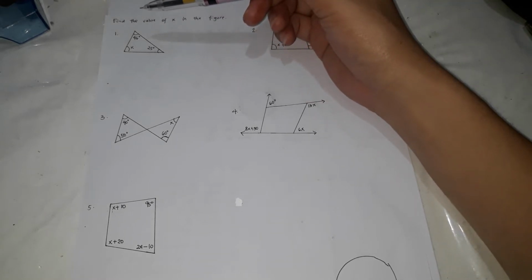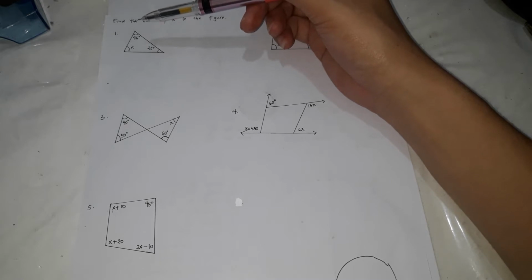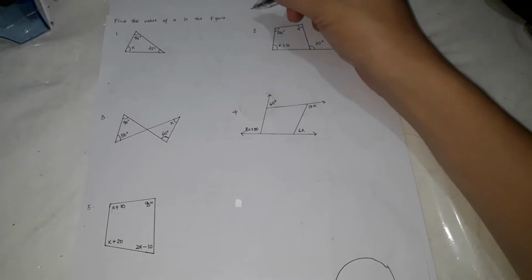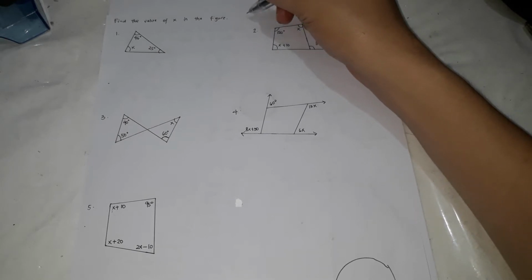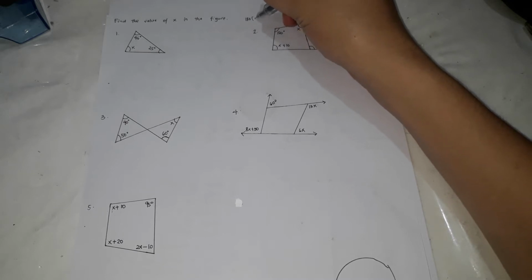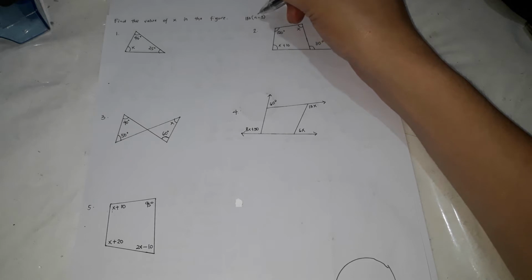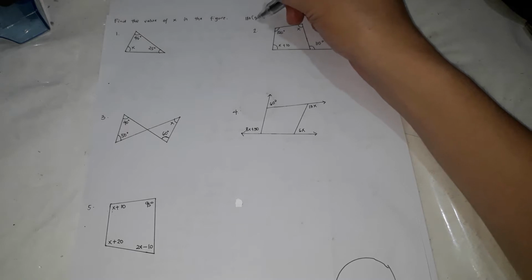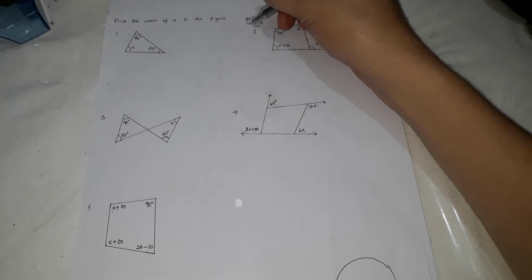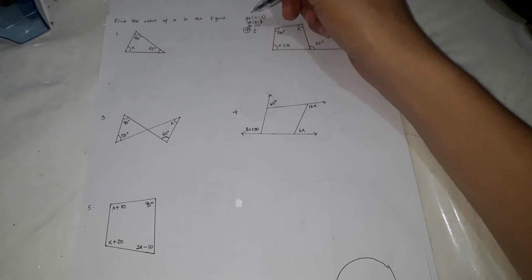For us to answer this one, we need to know the total measure of all the angles in a triangle. You can get the total measure of all the angles in a polygon by the formula 180 times (n minus 2), where n is the number of sides. A triangle has 3 sides, so 3 minus 2 is 1, and 1 times 180 is 180. So the total measure in a triangle is 180.